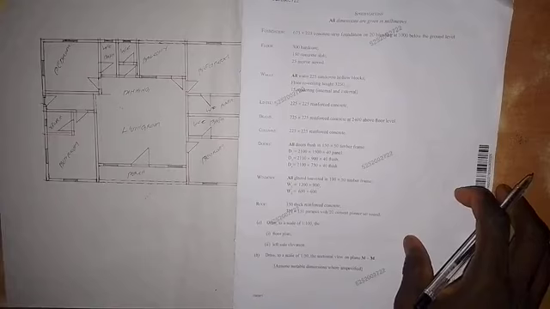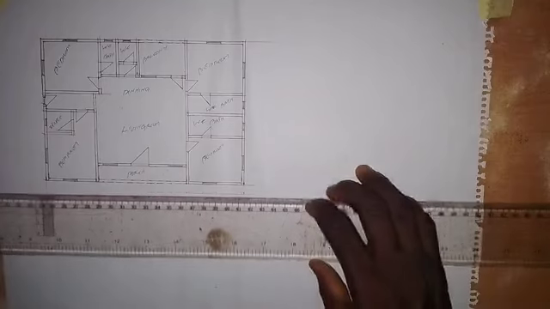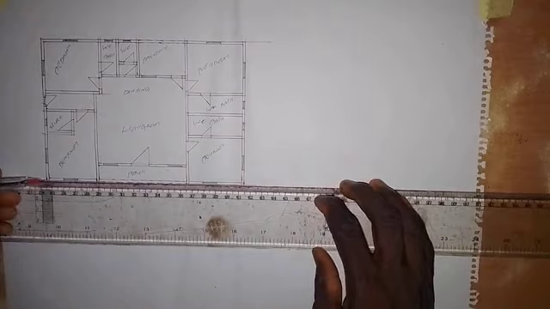Since we are asked to assume suitable dimensions where it is unspecified, I'm going to take the east projection as 600, so that's going to be 6 millimeters. So what we are going to do to produce the east projection around this building is this. We are going to extend this horizontal line to these two sides.